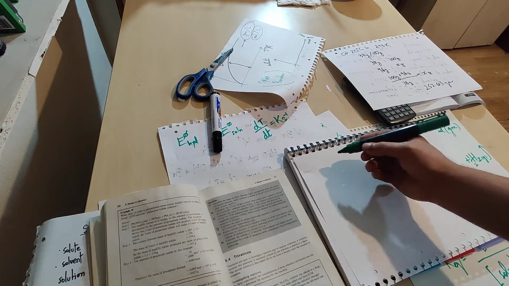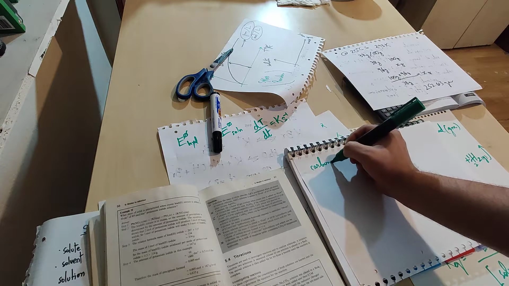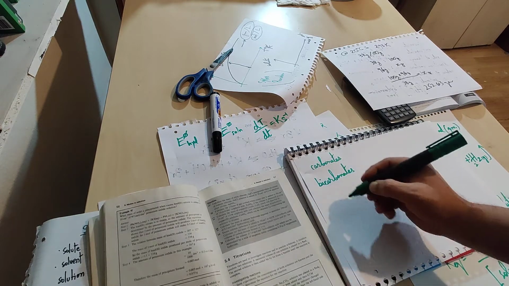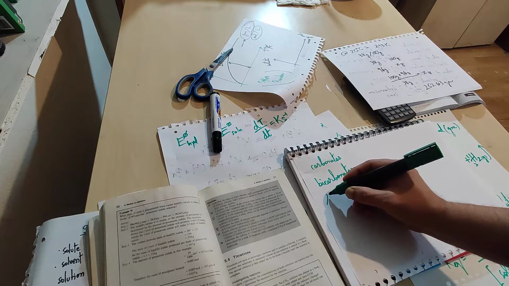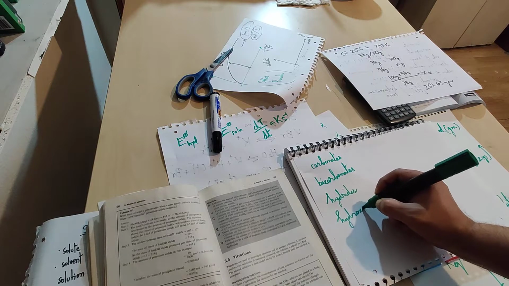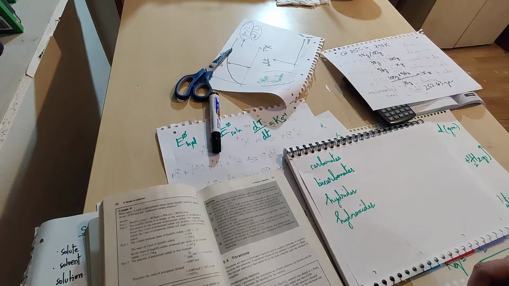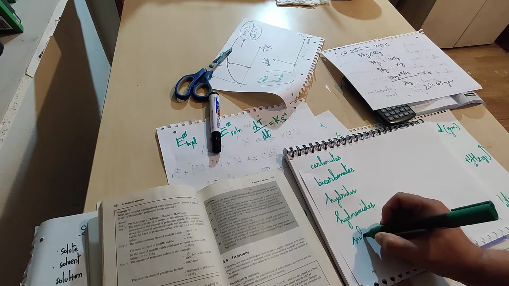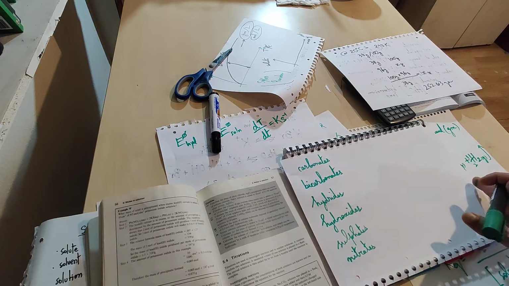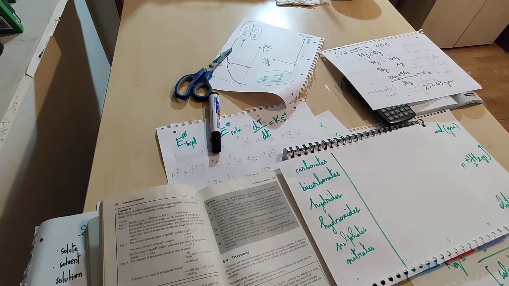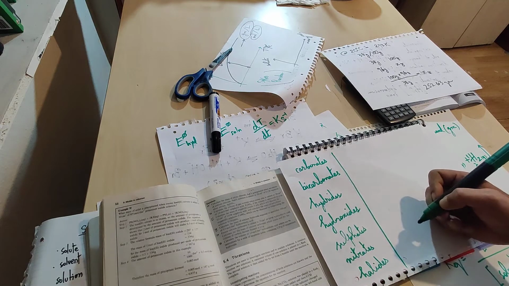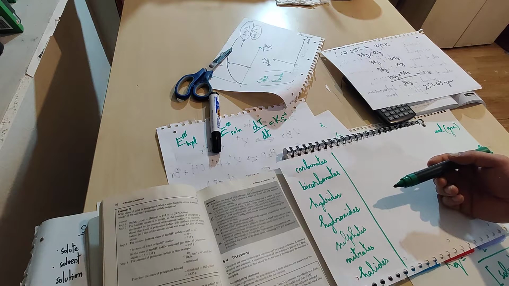So what you have is carbonates, bicarbonates, hydrides, hydroxides, sulfates, nitrates, and then halides like iodide, bromide, fluoride.